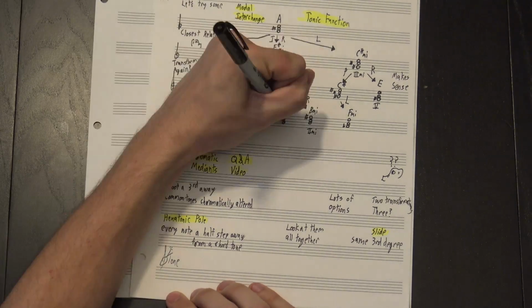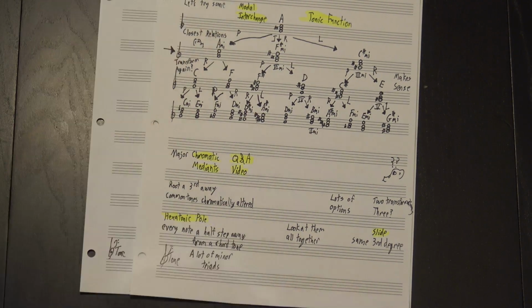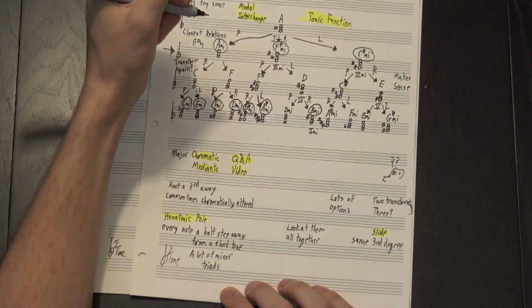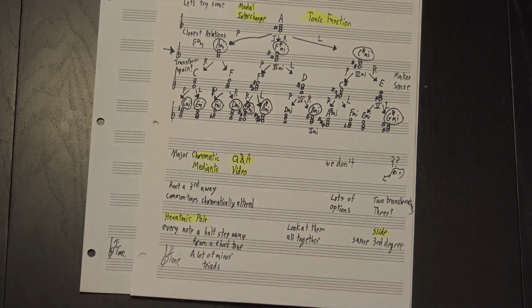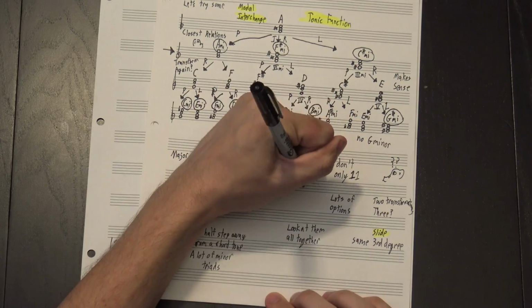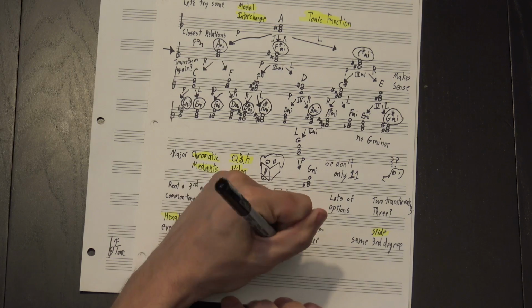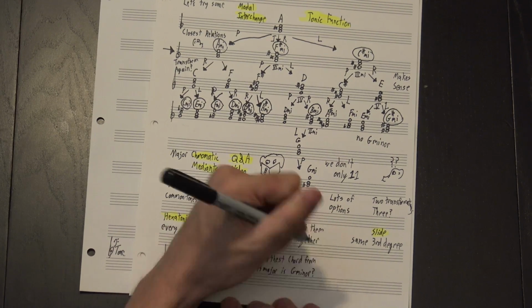Check it out. Yeah, that's a lot of minor triads. In fact, if we add in this row, we have every single... Wait. No, we don't. We've only got 11. There's no G minor. You need 5 steps to get there. So what does that mean? That the furthest thing from a major triad is the minor triad a whole step below it?